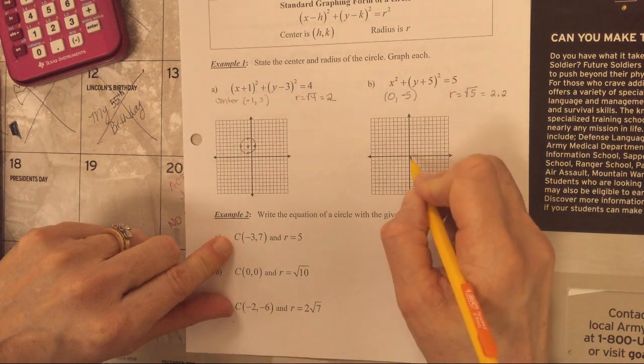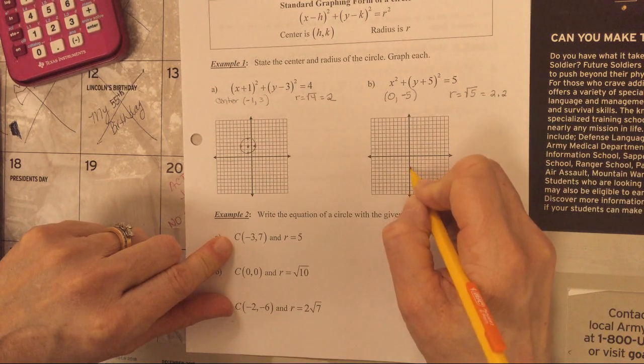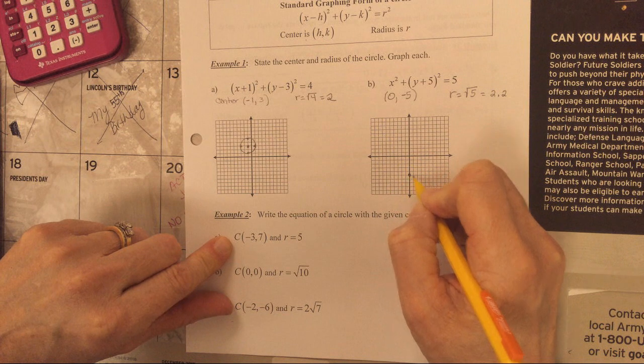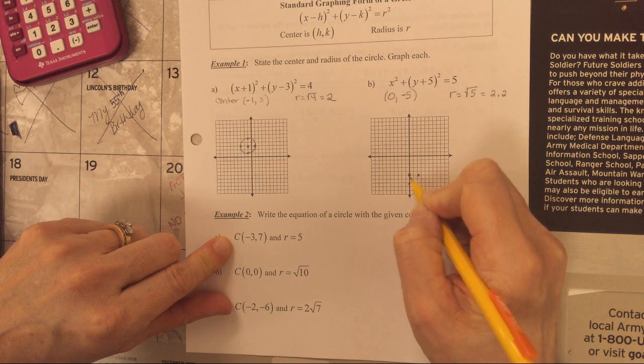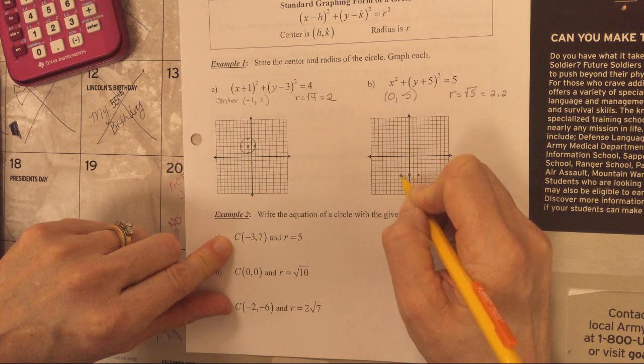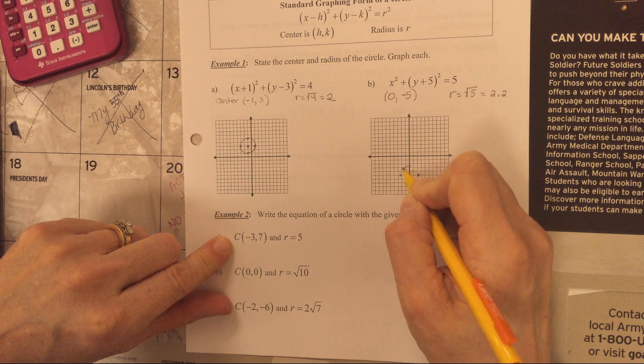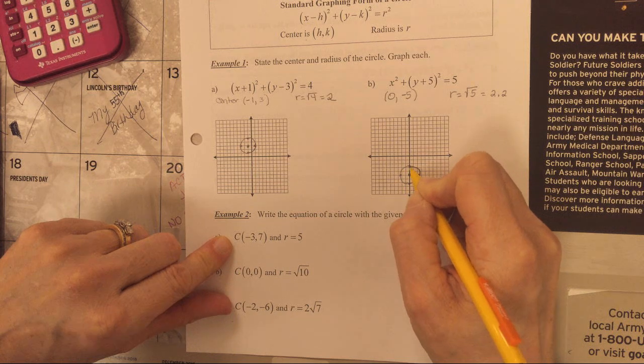So (0, -5) is right there. So I'm going to go out just a little bit more than 2. And connect.